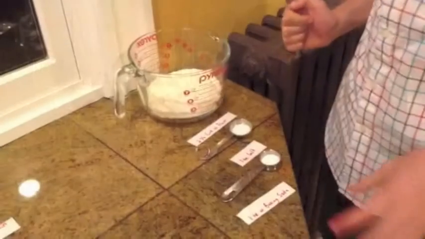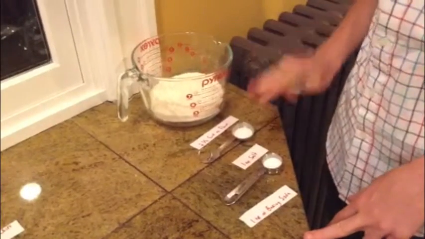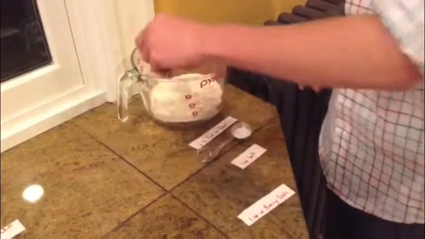The first step of the recipe is to mix together the flour, the salt, and the baking soda. So that's what we're going to do.